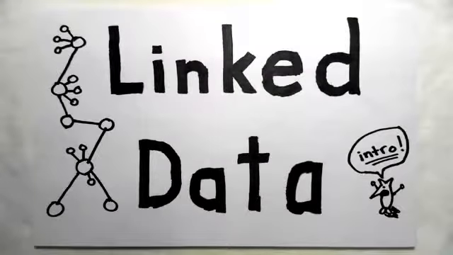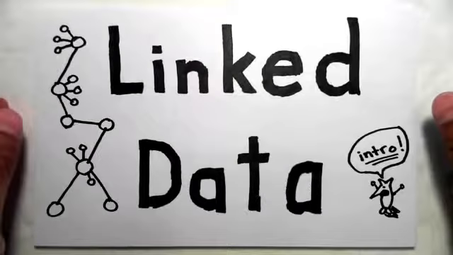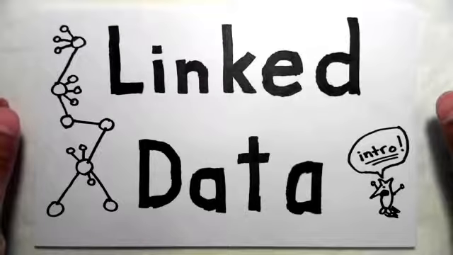This is a quick introduction to the concept of linked data. It's a fairly non-technical introduction, so even if you don't know anything about web programming or how the web works, this should still be fairly useful to you. You may have heard about linked data recently in the news because Google and Facebook are starting to push it out into their products.